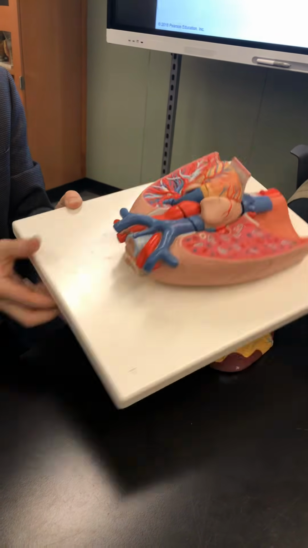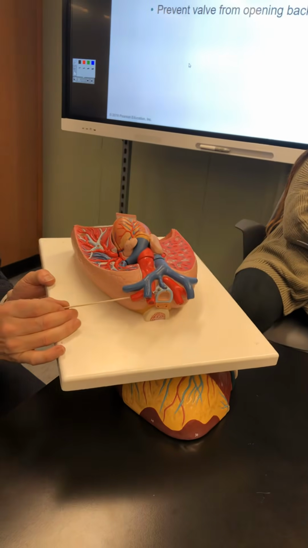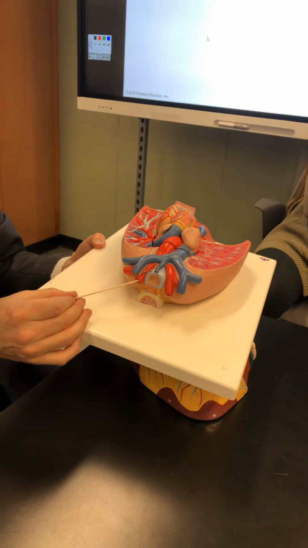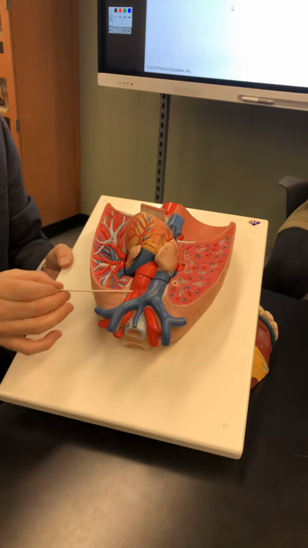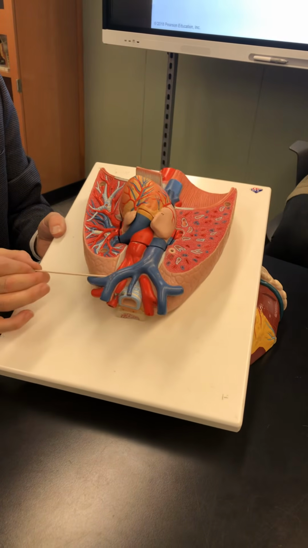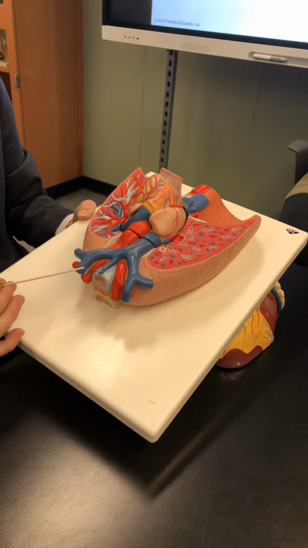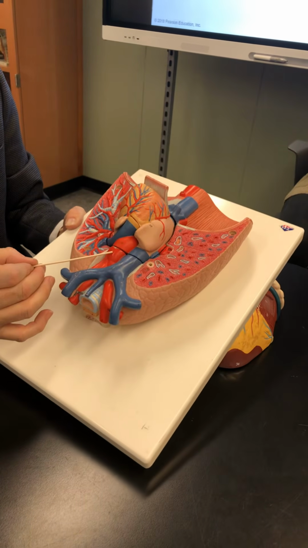On this side, yes, you do have a left subclavian artery, and you do have a left common carotid, but they do not feed into a brachiocephalic. The subclavian goes directly to the arch of the aorta. The common carotid goes directly to the arch of the aorta.